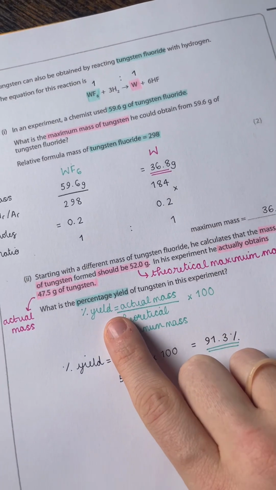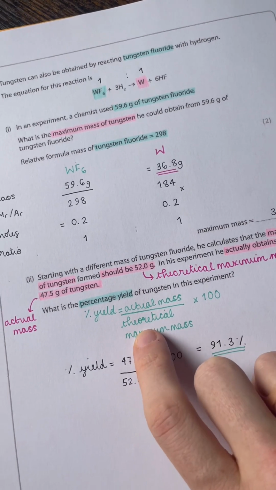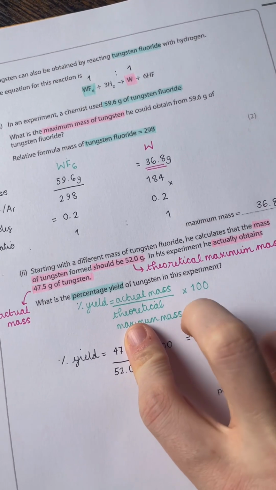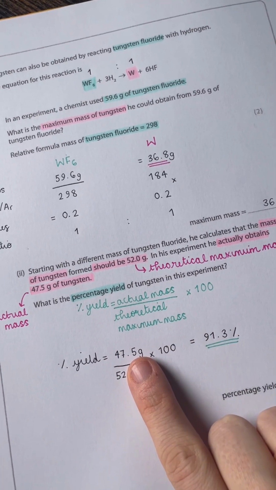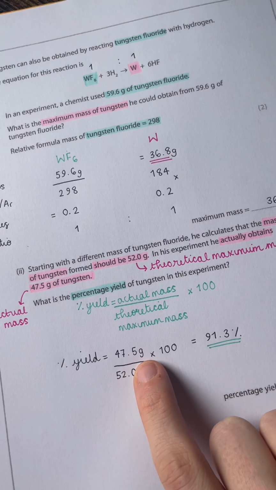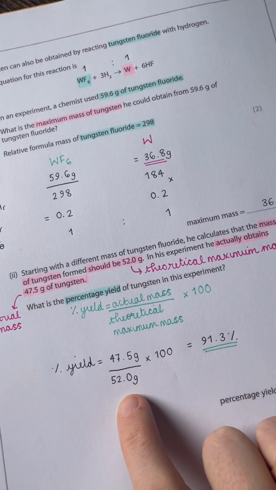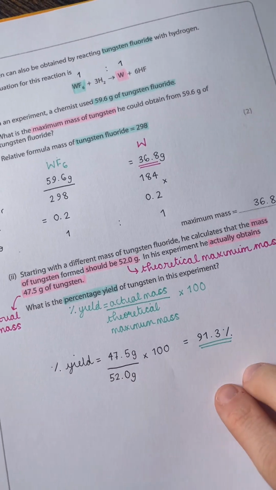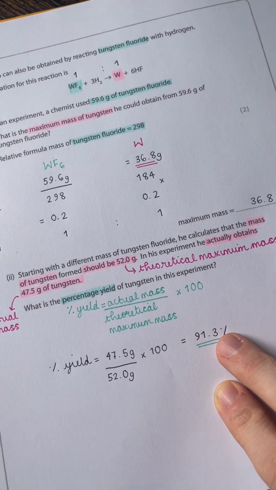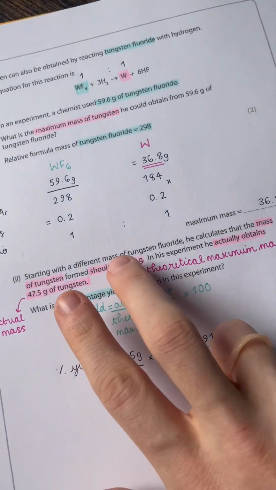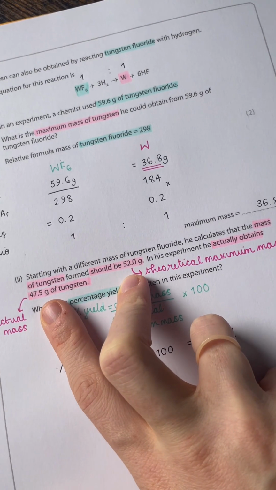And then to calculate the percentage yield, we take the value for the actual mass, divide it by our theoretical maximum mass, and times it by 100 to get it as a percentage. So we're going to be doing the 47.5 grams that we actually made, divided by the 52 grams, which was the maximum we could have hoped for, times that by 100, and we get a yield of 91.3%. Now I've chosen to give that to one decimal place or 3 significant figures because that was the number of decimal places or significant figures in the question.